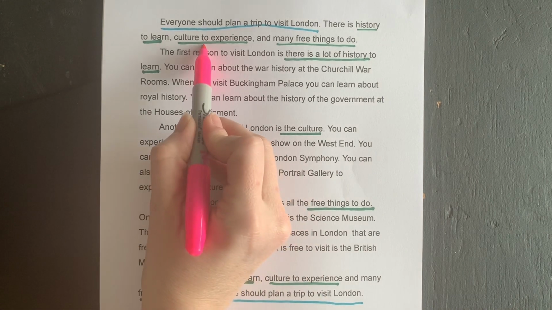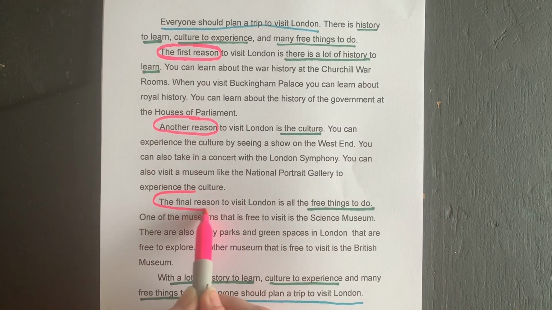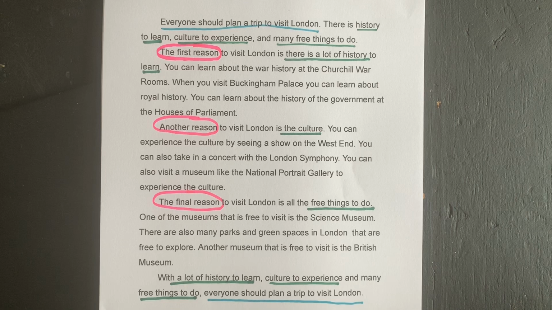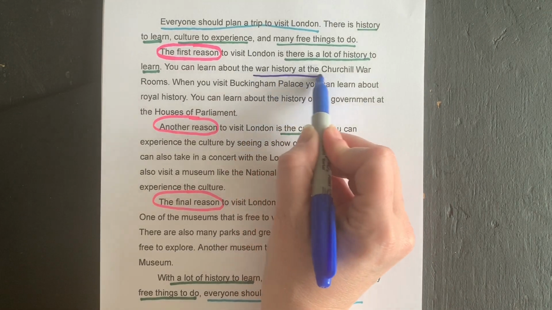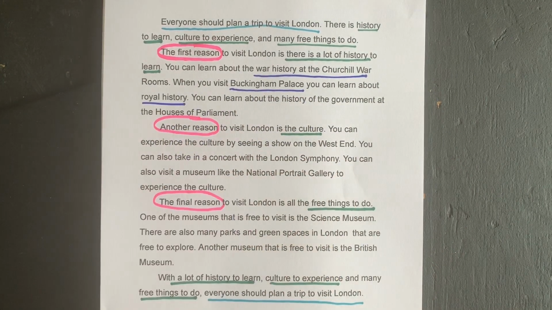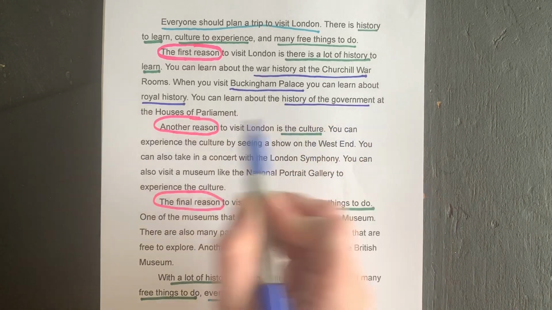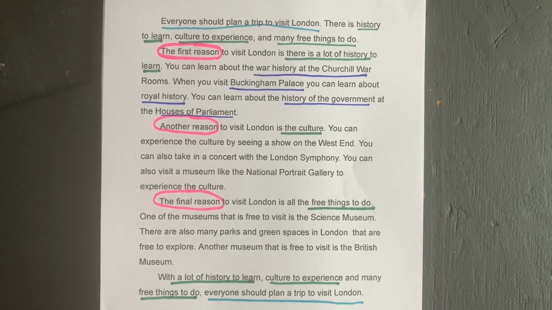So did we include a transition at the beginning of each paragraph? We said the first reason, another reason, and the final reason. So we included each of our 3 transitions, and then we want to check and make sure we included all of our details. So for the paragraph about history, we talked about the war history at the Churchill War Rooms. We talked about Buckingham Palace and the royal history. And we talked about the history of the government in the Houses of Parliament. So that means in that paragraph, we included all 3 details for that reason.